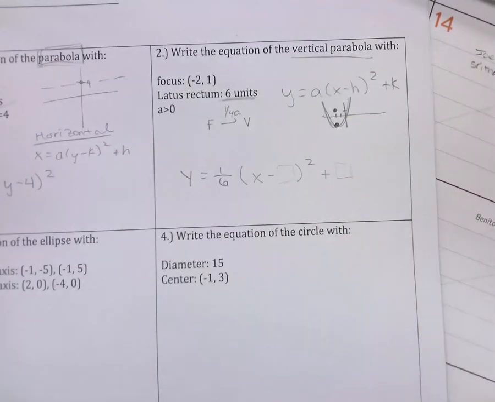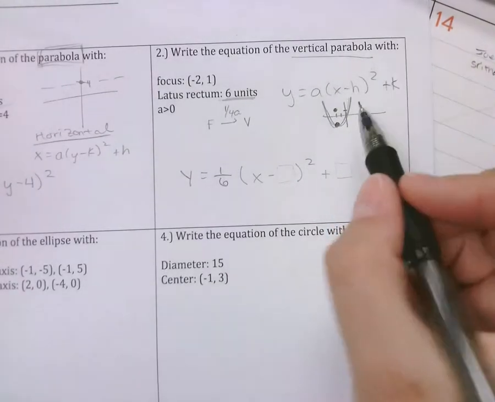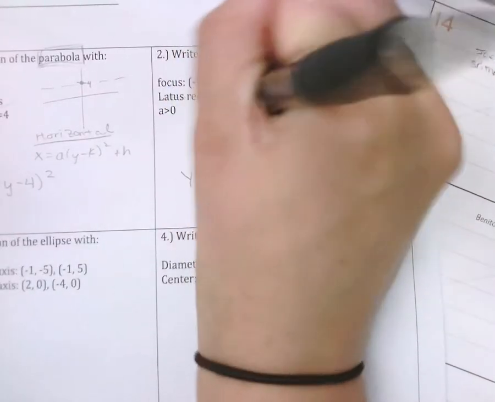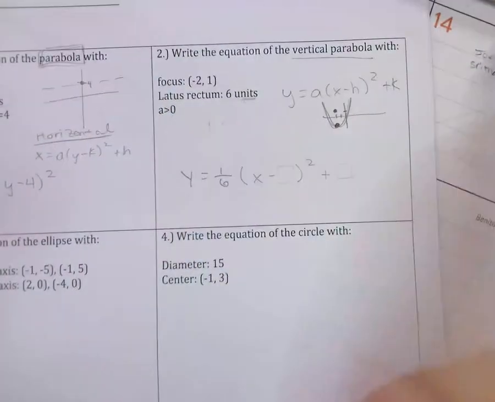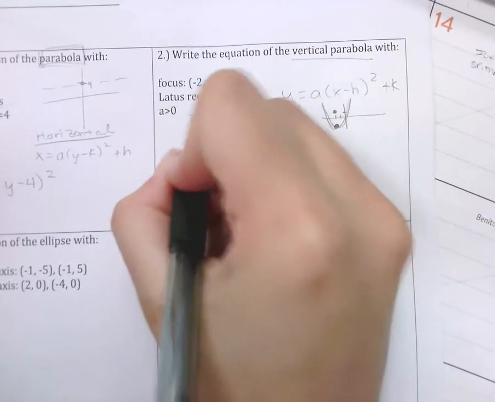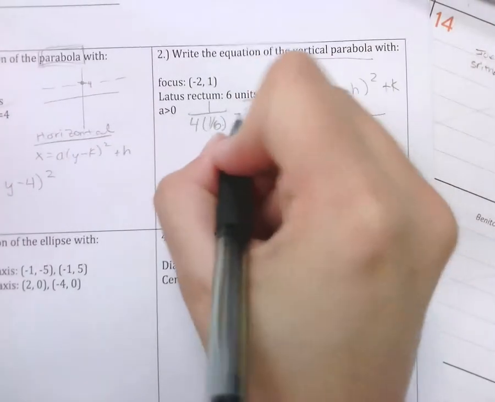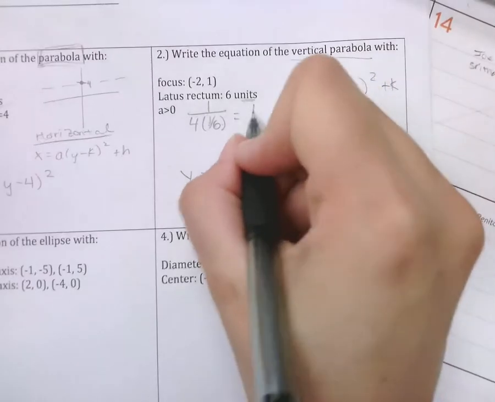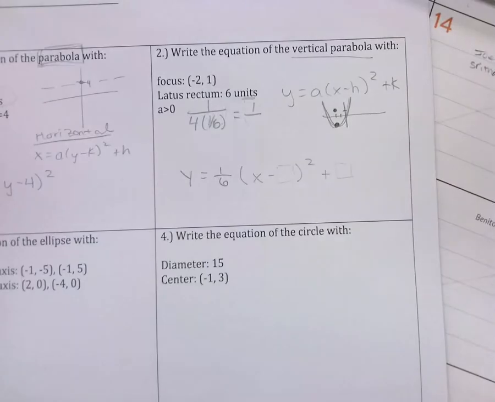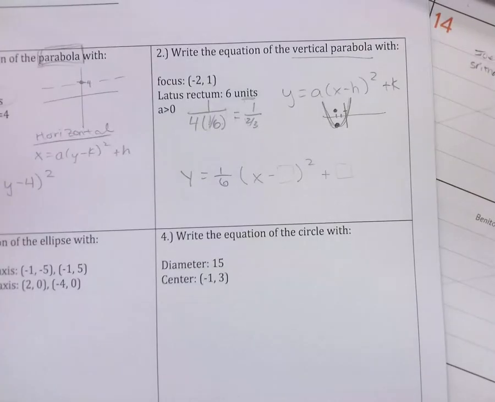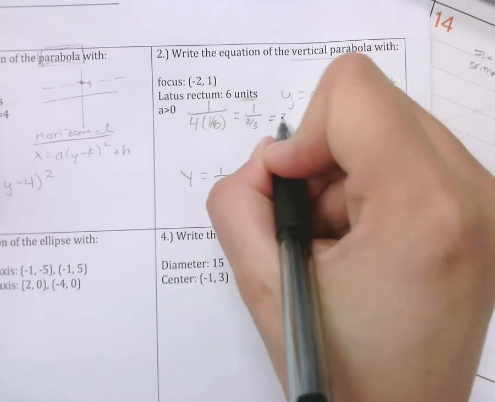So what we need to do is calculate 1 over 4a. I'm going to do 1 over 4 times a, which is 1/6. That's 1 over 4 times 1/6, that's 4/6, or 2/3. And then that reciprocal is 3 over 2.